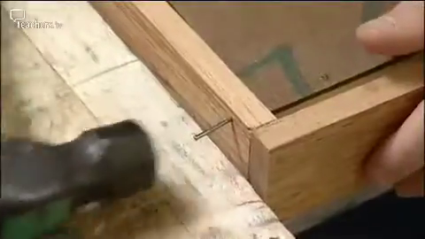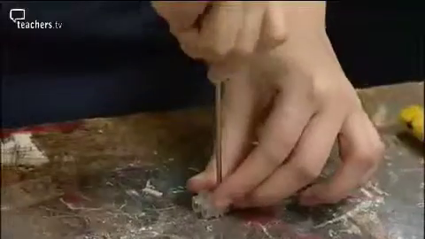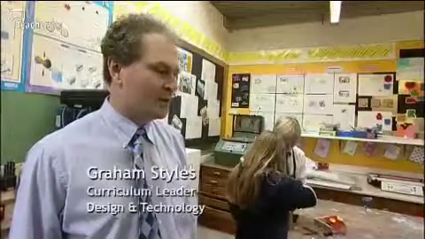Excellent. Meanwhile, in the design technology department, the students are working on another source of projectile trajectories. They're building ping-pong launchers, and the idea is the ping-pong launchers can try to travel a distance of 3 metres to get the ping-pong ball into a bin.